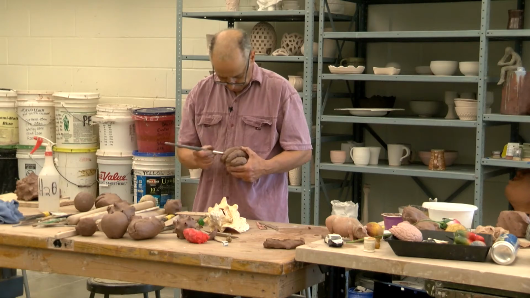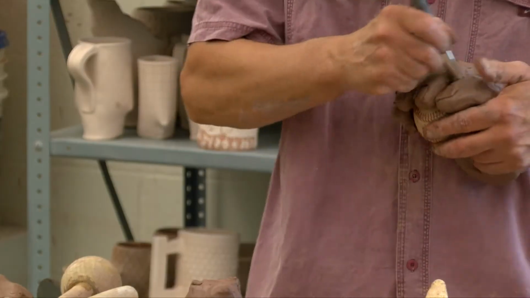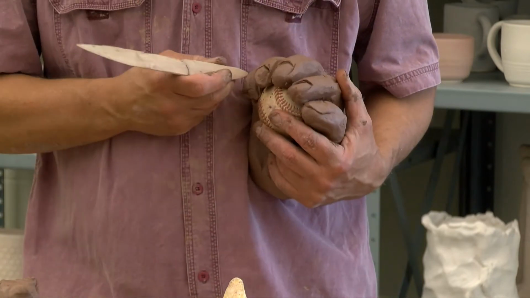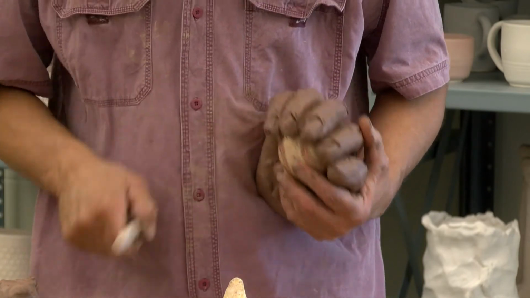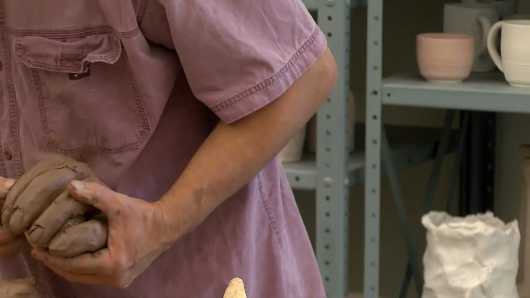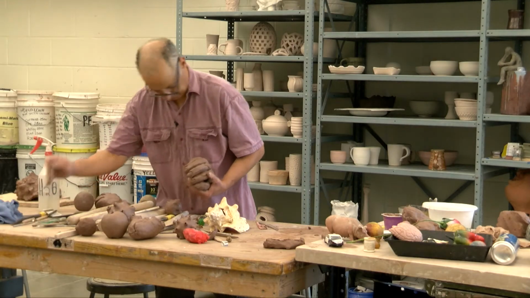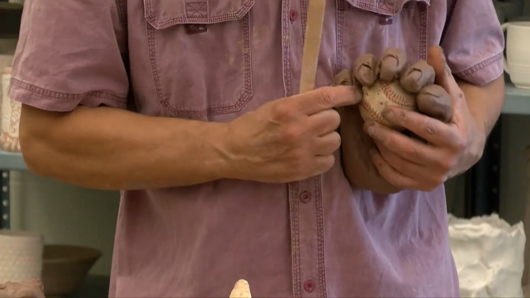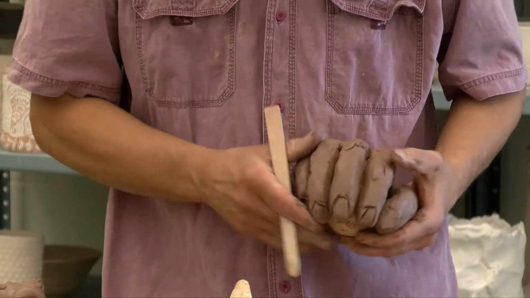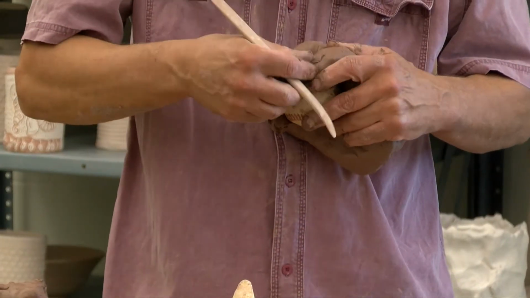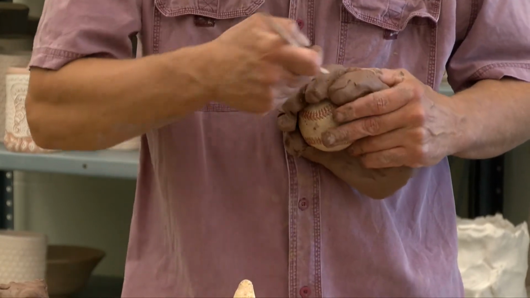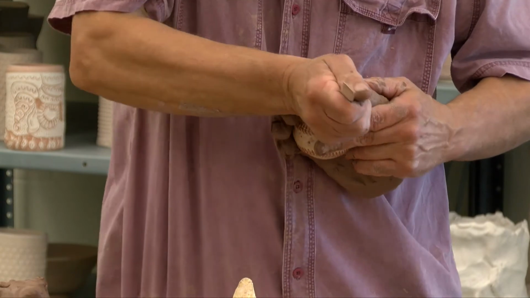This is a great tool for modeling. It's like a tapered rubber tool. They're not cheap, but they work really well for modeling. Let's see here. There's something else I'm looking for. Here it is. I'm looking to see what my thumb looks like when I do that. Let's make that a little bit smaller.